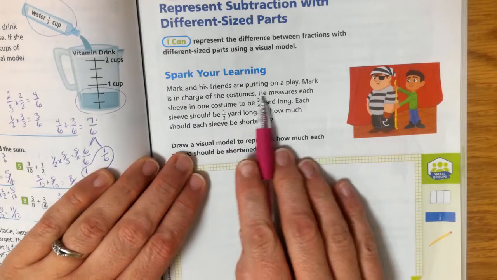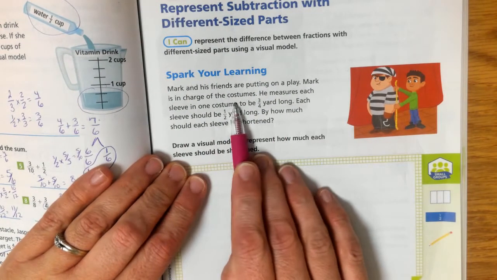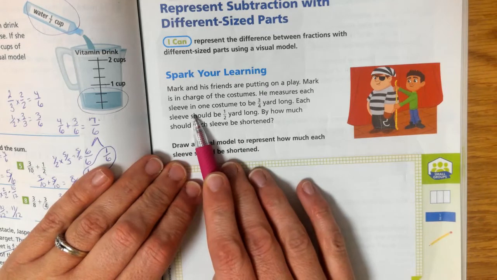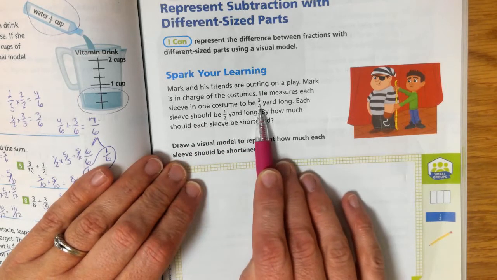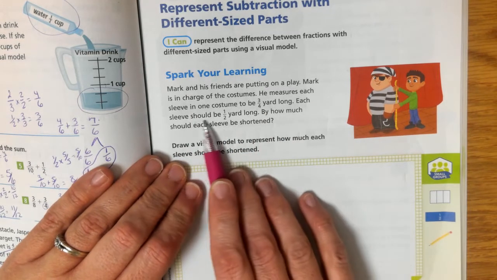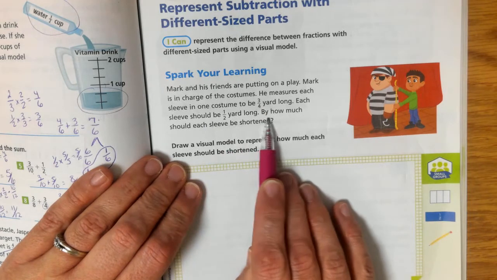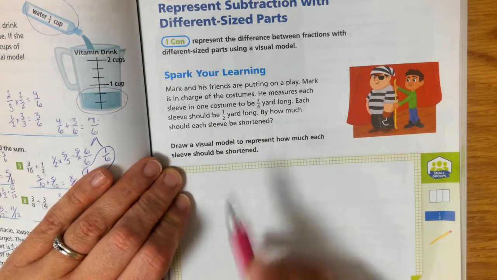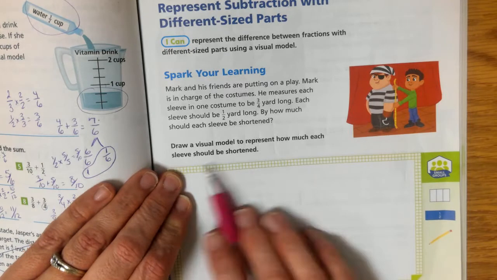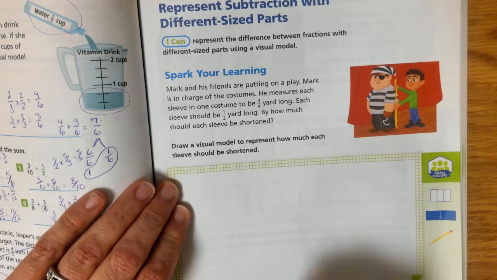Mark and his friends are putting on a play. Mark is in charge of the costumes. He measures each sleeve in one costume to be 3/4 yards long. Each sleeve should be 1/2 yard long. By how much should each sleeve be shortened? Draw a visual model to represent how much each sleeve should be shortened.